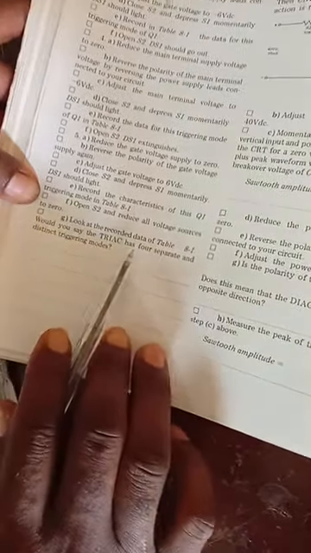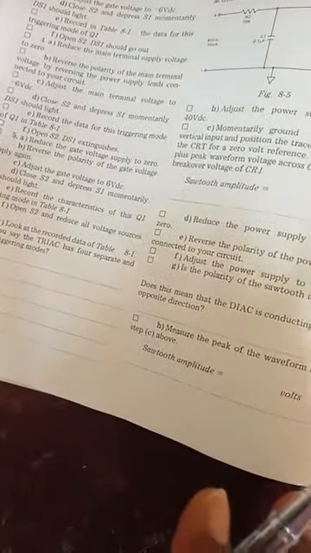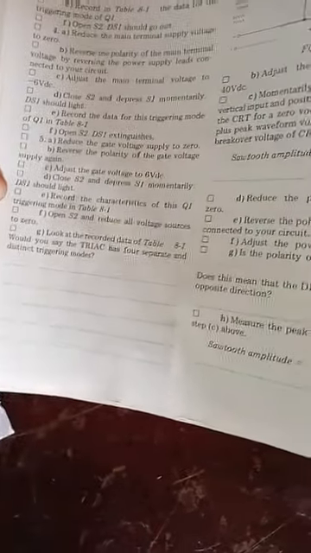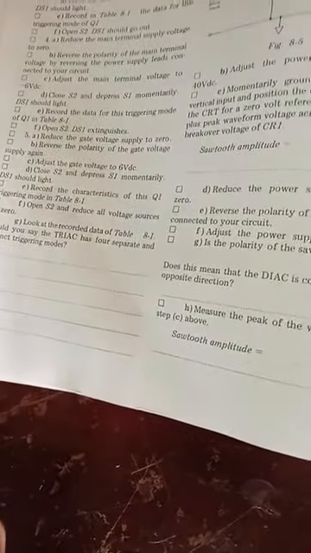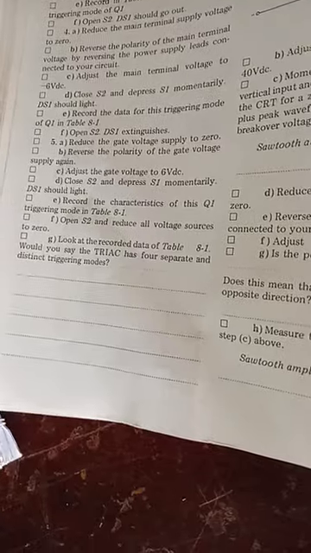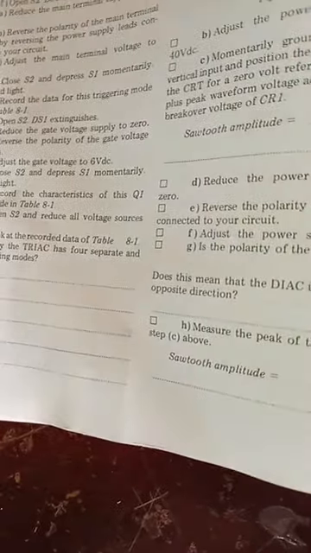Will you say Triac has four separate and distinct triggering modes? Yes. So this shows that Triac has four separate triggering modes. It can operate in either polarity from the main terminal and any different polarity from the gate terminal. The gate terminal is fed by the DC source, while the main terminal is fed by the AC source.